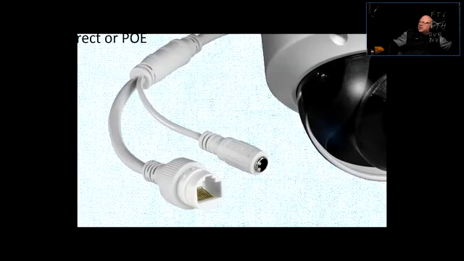So if that's the case, if you want to power up using this type of jack, then the power distribution for all the cameras should pretty much be in one place, so they're coming from the same electrical panel.